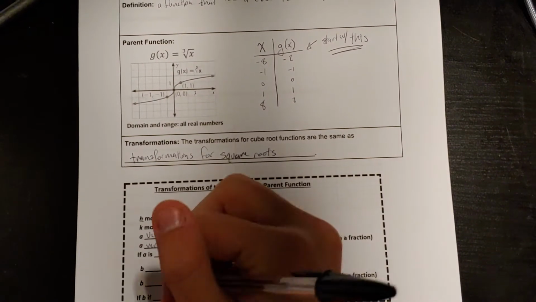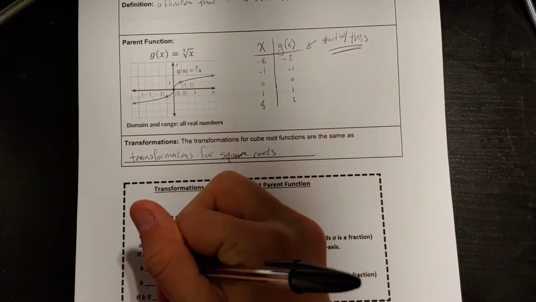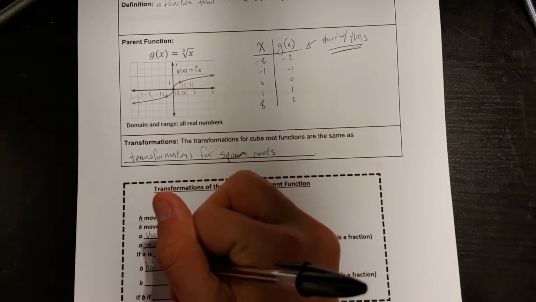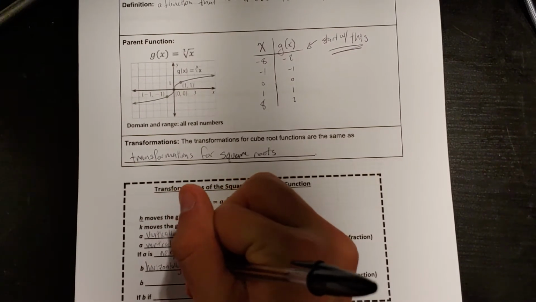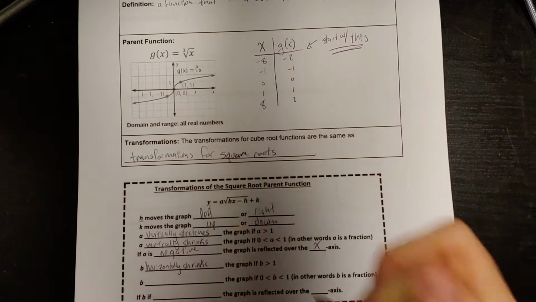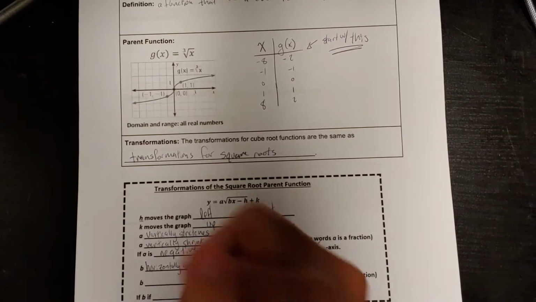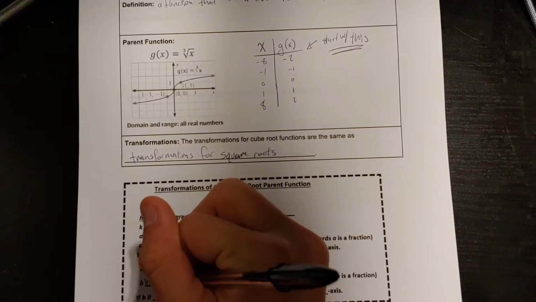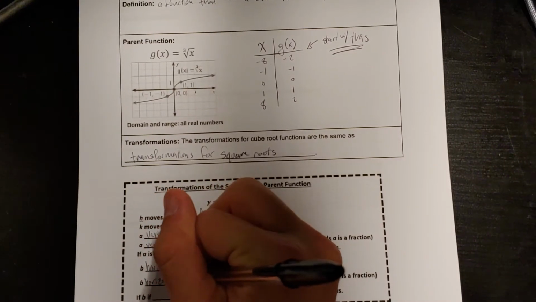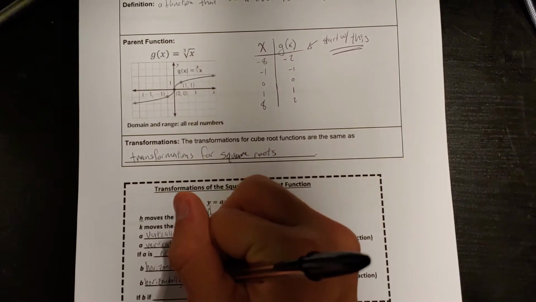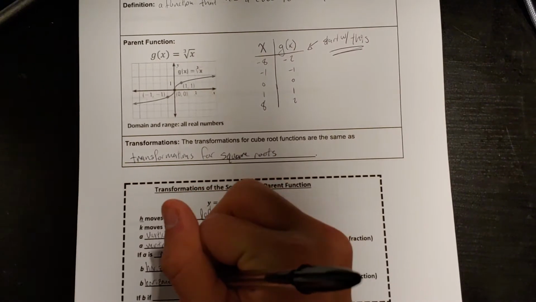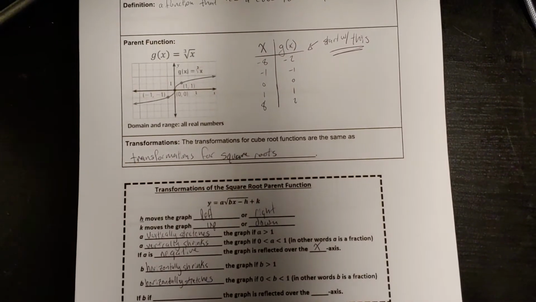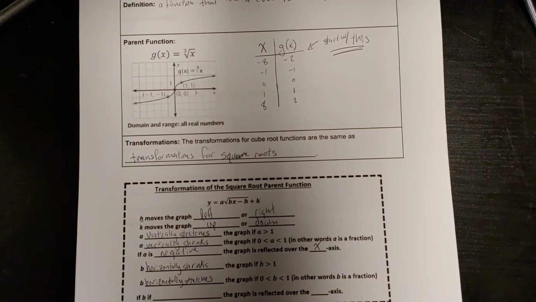B horizontally shrinks the graph if B is greater than 1. B horizontally stretches the graph if B is a fraction, between 0 and 1.